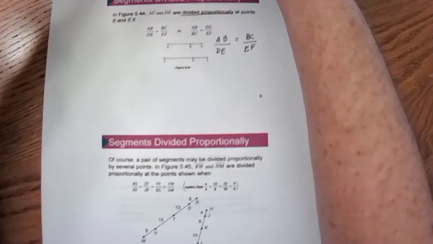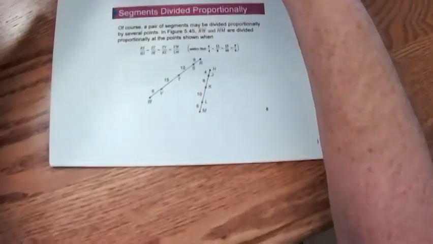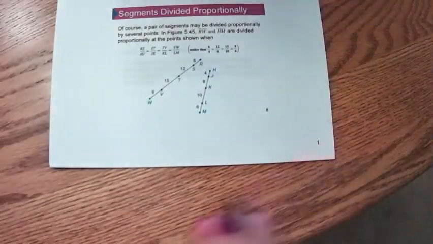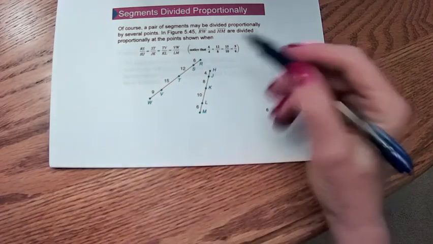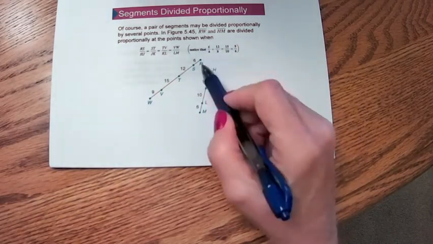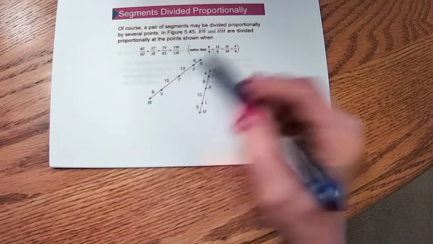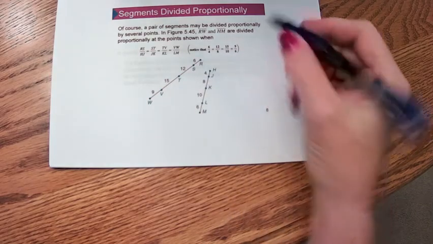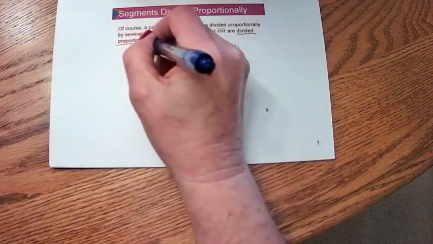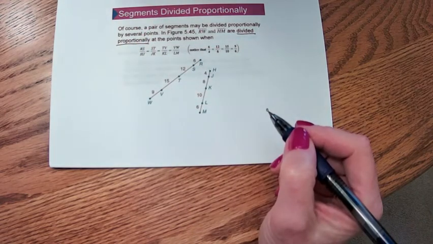Let's look here. Here we have a pair of segments that are divided proportionally, not just at a single point, but at several points. So here we're told that we have RW segment and HM, and the phrase is they've been divided proportionally.